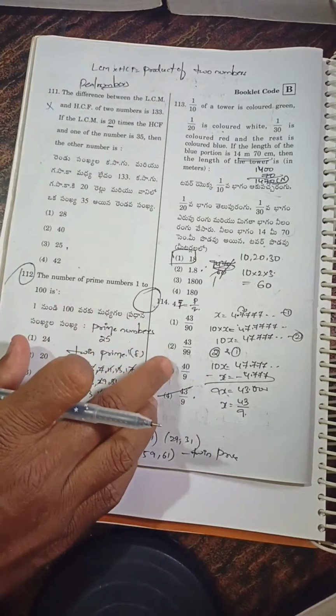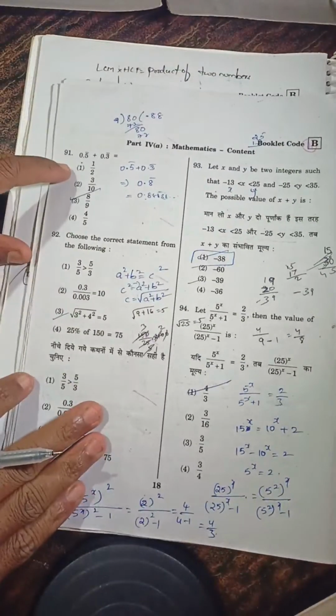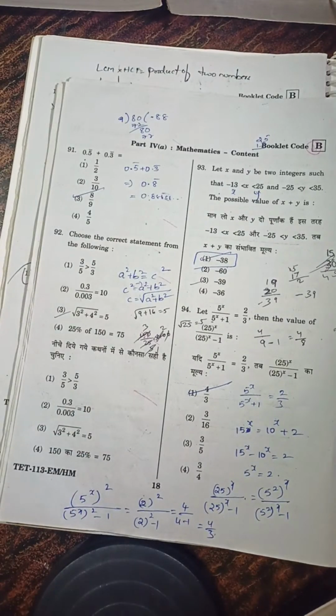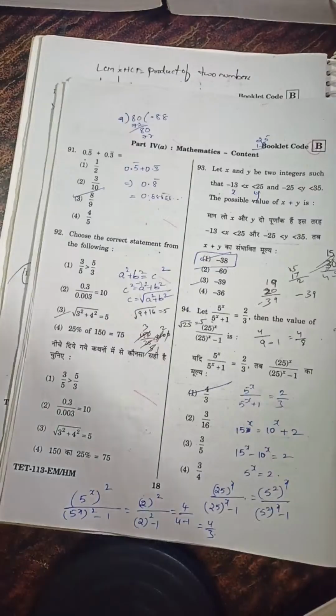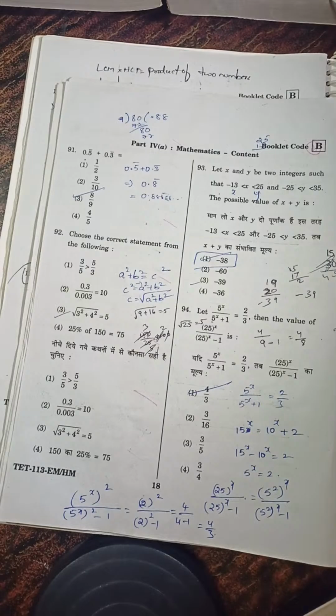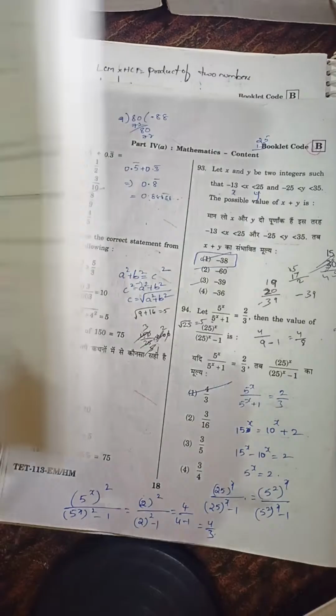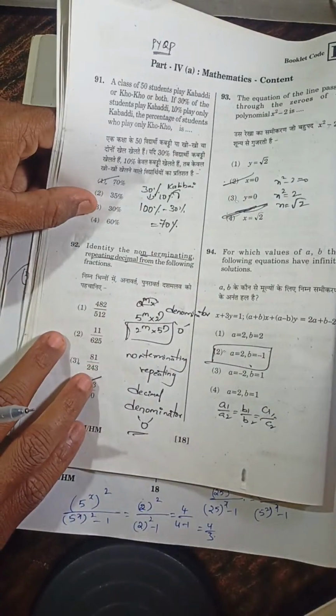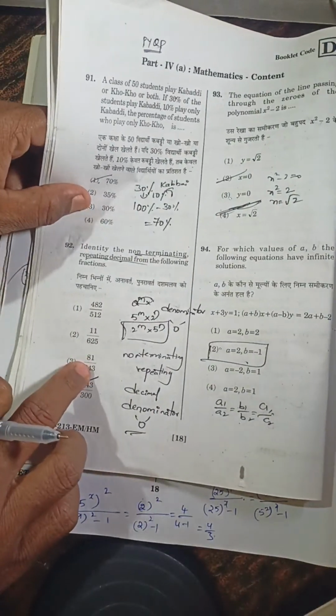Yes, now you can see the 4.7 question. Here is the second question: 0.5 bar plus 0.3 bar, what is the answer? And here we are getting this one also. See, there are non-terminating and repeating fractions also. You can see the questions here clearly.